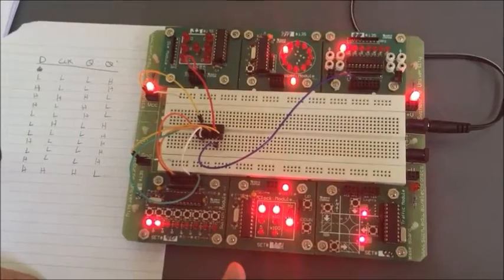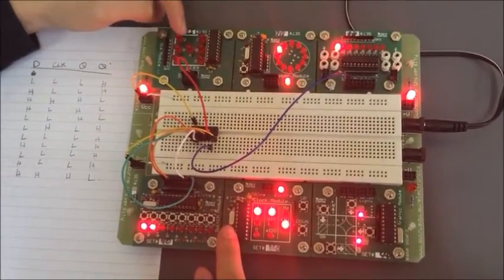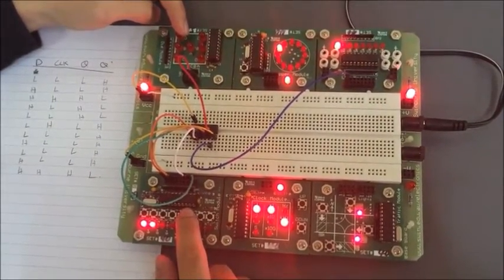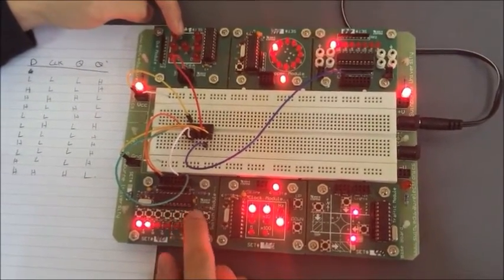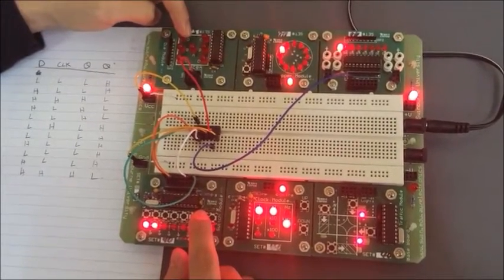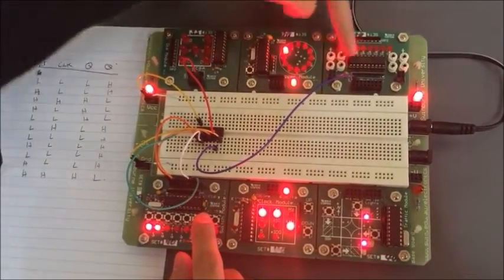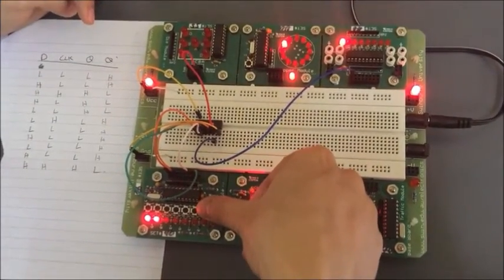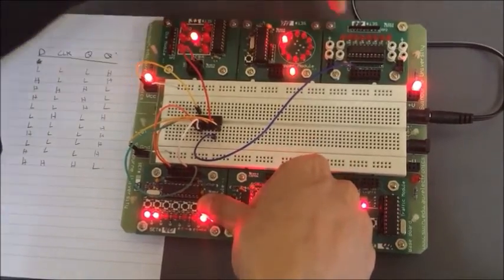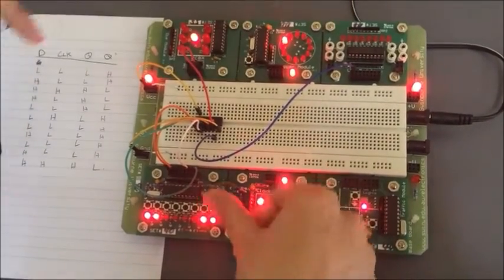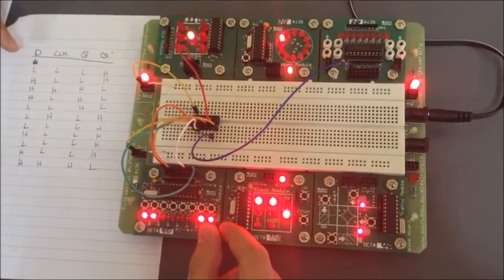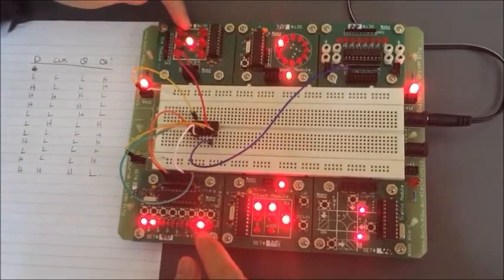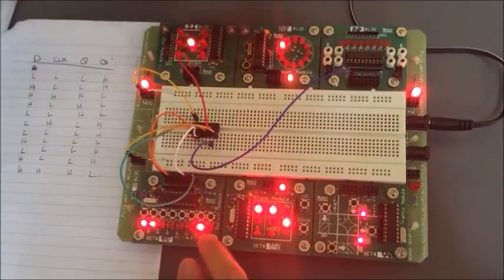When data input and clock input are low, Q output is low, Q prime high. When data input is high and the clock input is low, same result: low, high. Now when we put data input and clock input as high, Q should be high and Q prime low. Now when I put data input as high and clock input as low, the result remains the same. Q output is high, Q prime is low.